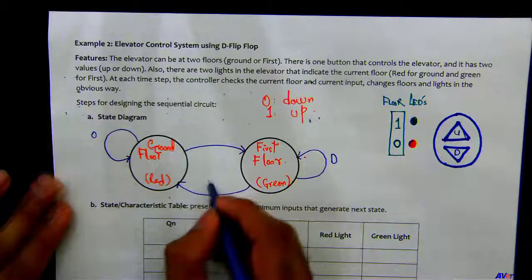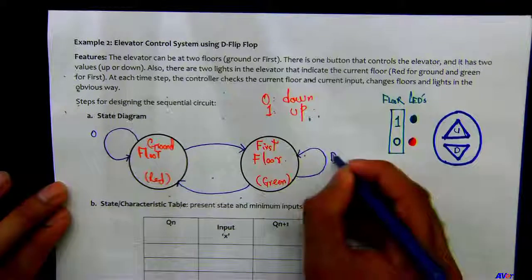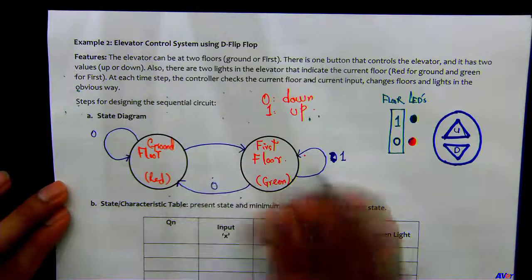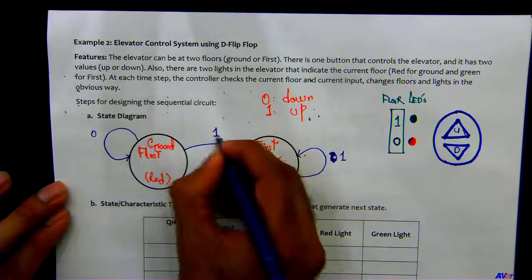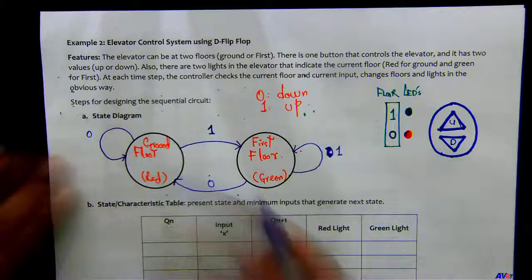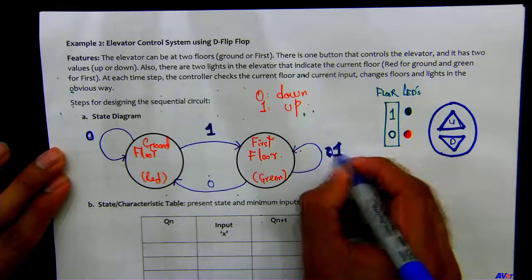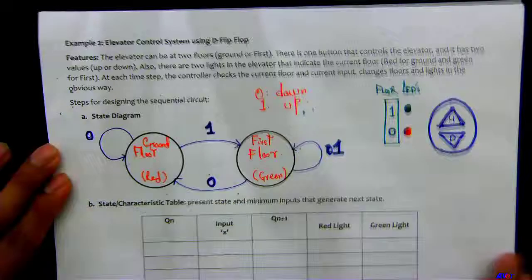Actually, this is going to be 1, right? And this is going to be 0, and this was 1, correct? Alright, so 0, 1, 1 here, and then we got 0. So we got our state diagram.